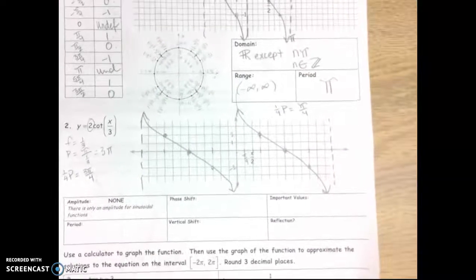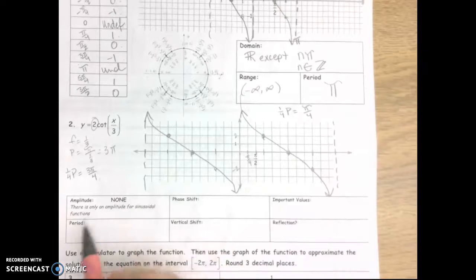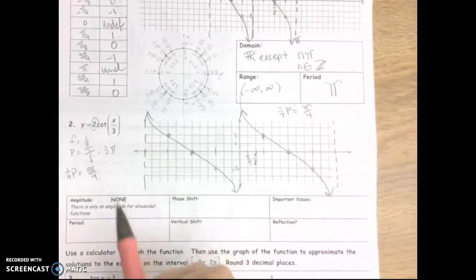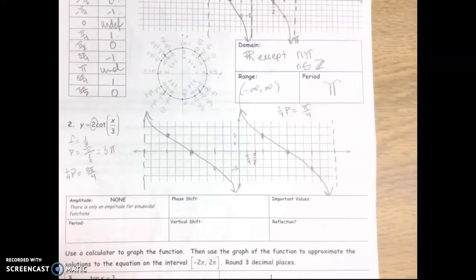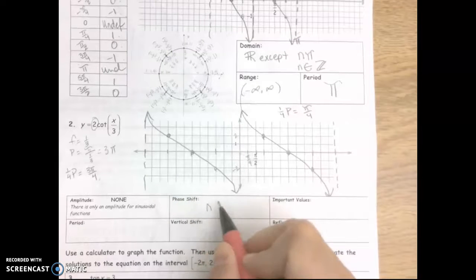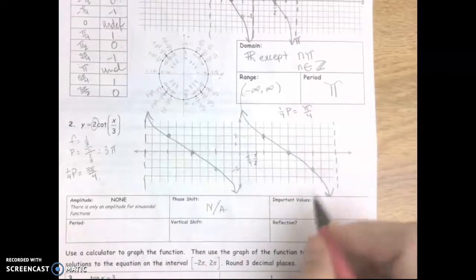Okay, so back to this cotangent here. Let's discuss: no amplitudes, only for sinusoidal, but there is a vertical stretch here of 2. There is no phase shift. We haven't got there yet.